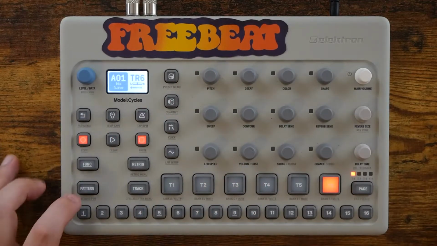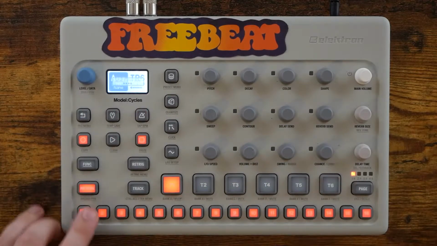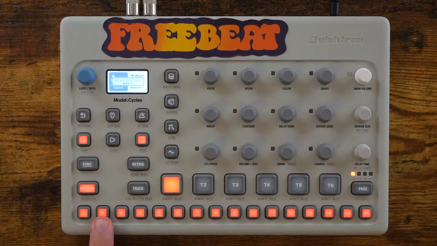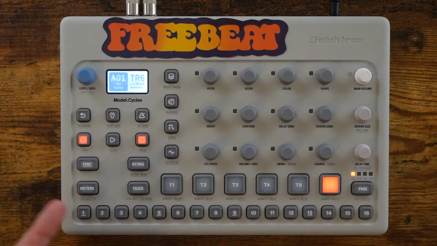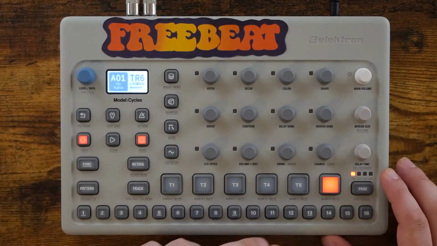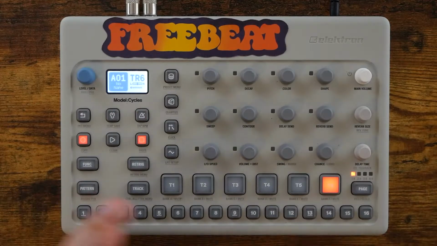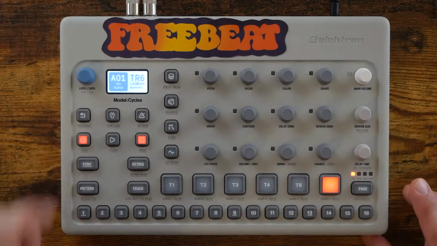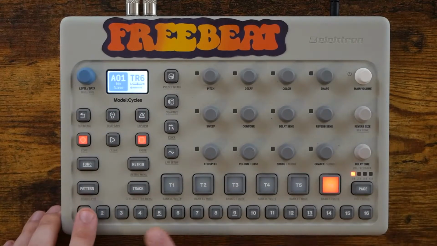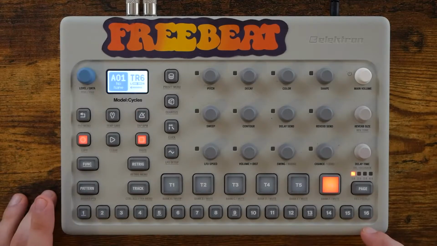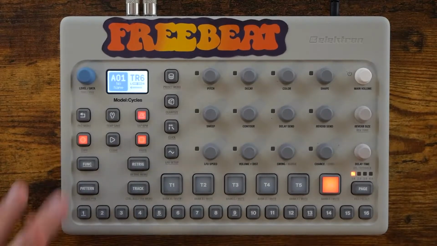When you're playing a pattern live, you can actually go into the pattern menu and queue up the next pattern that you want to play simply by pushing the button. It will switch to that pattern once it's done playing the current pattern that you're on. And you can actually tell it when to switch, depending on how many times you want it to play a particular pattern. We'll touch on that in just a minute. You can actually chain your patterns together as well, which is really, really cool. I will show you how to do that.